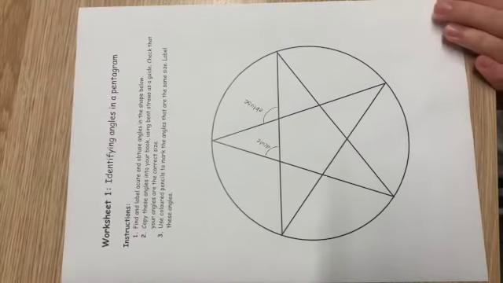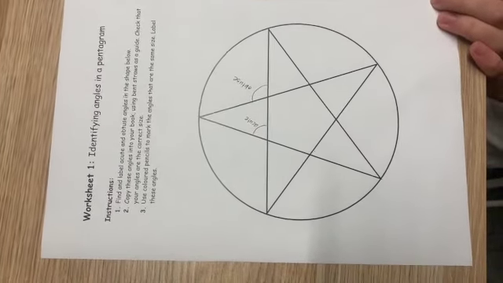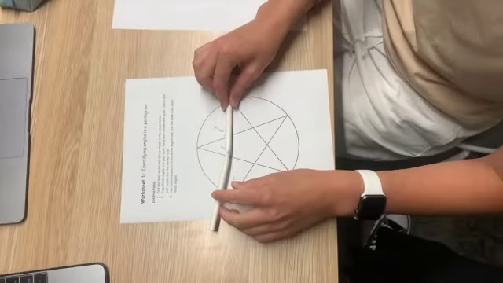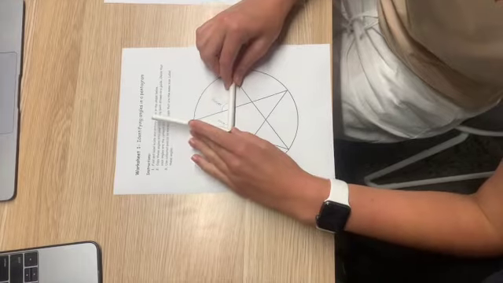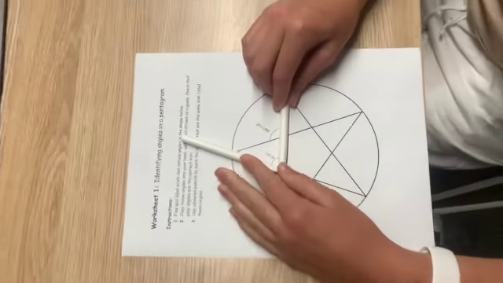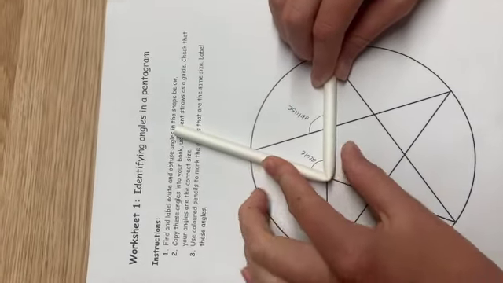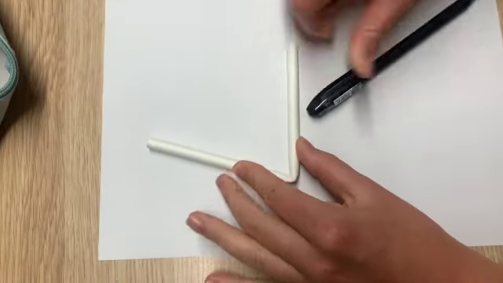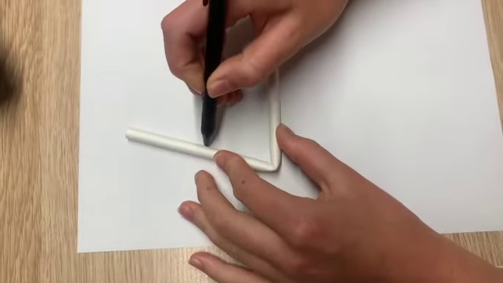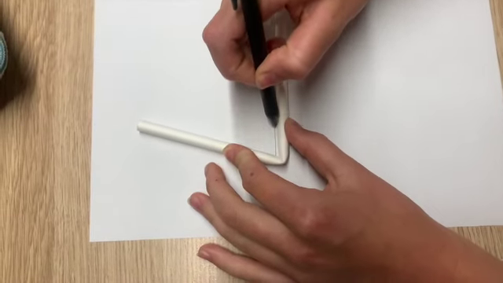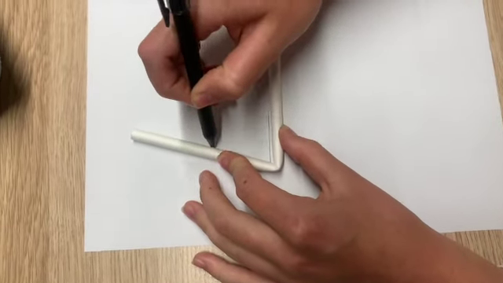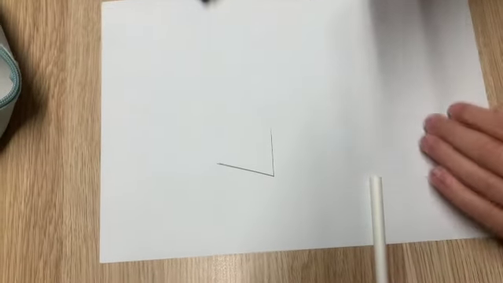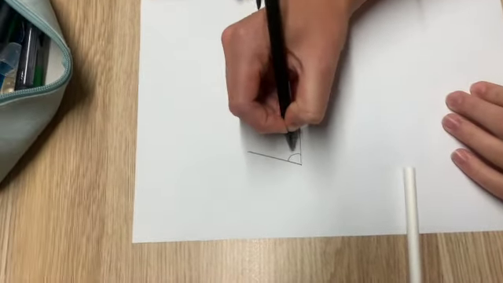I want you to do this with the rest of your angles. Take your straw and we're going to bend it so that it matches the angle that you have on your piece of paper. Now you're going to hold that in place and transfer it over to your book. Now I want you to draw this angle in your book as carefully as you possibly can. And then we're going to label it here.